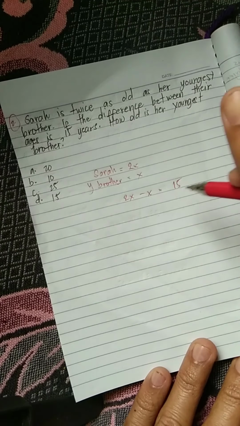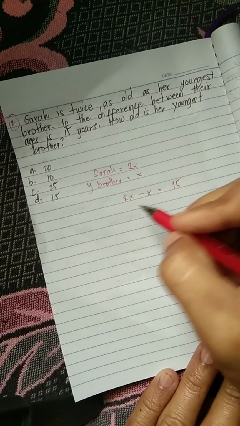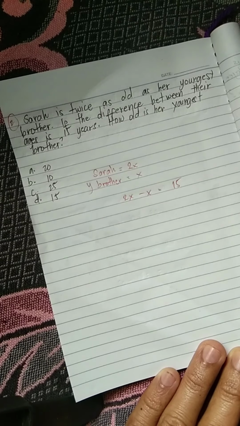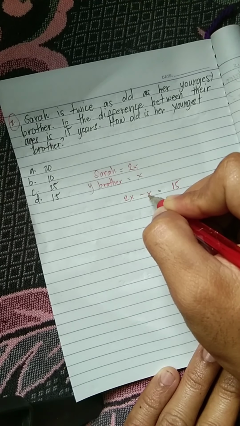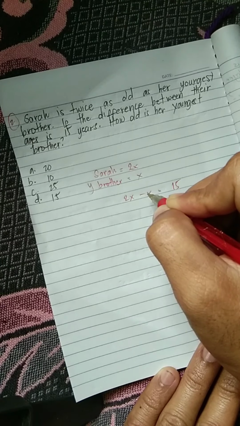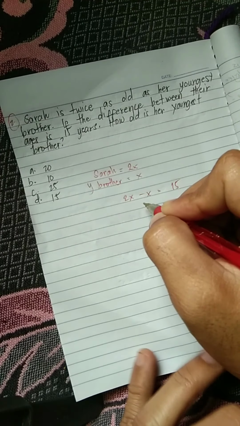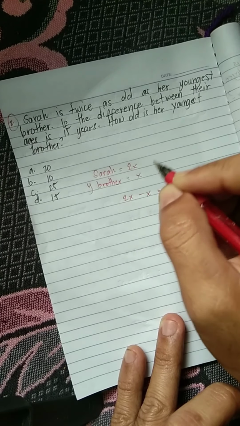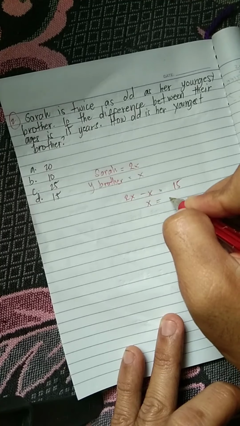We're going to equate this equation. We're going to minus 2x to x. 2x minus x. We understand that when we have x here, it has a numerical coefficient of 1. So 2 minus 1 is 1. So that is x equals to 15.